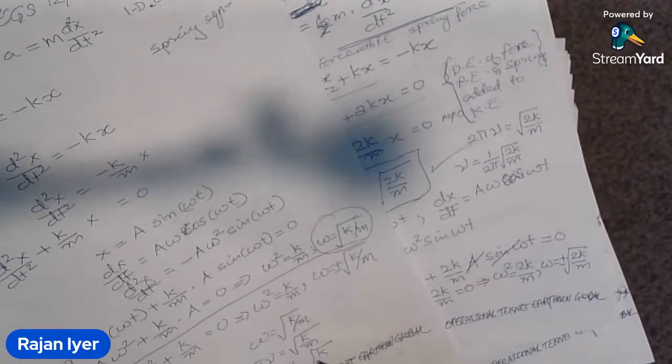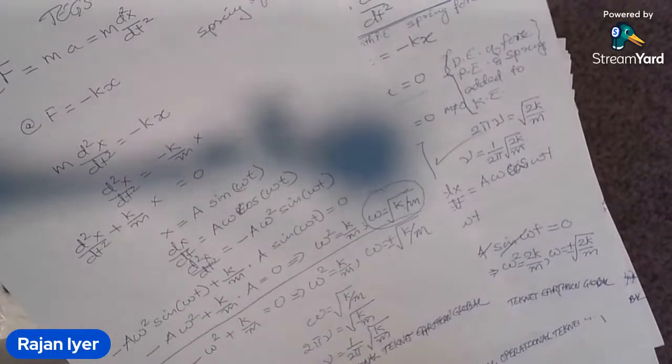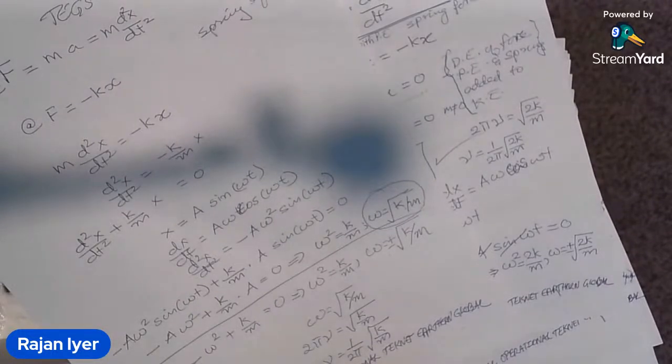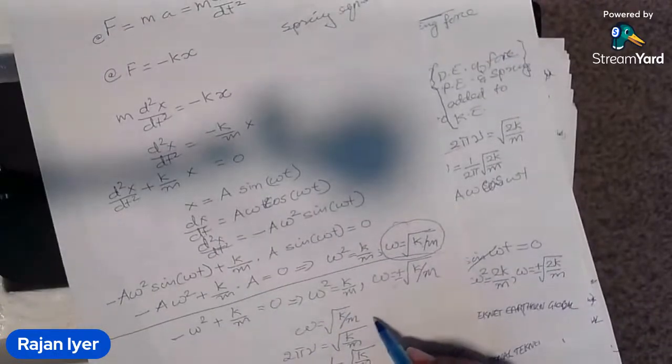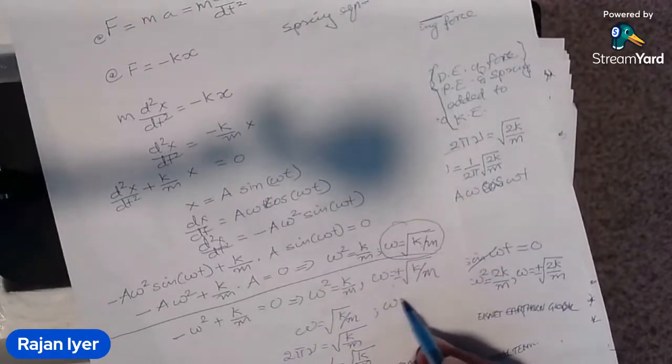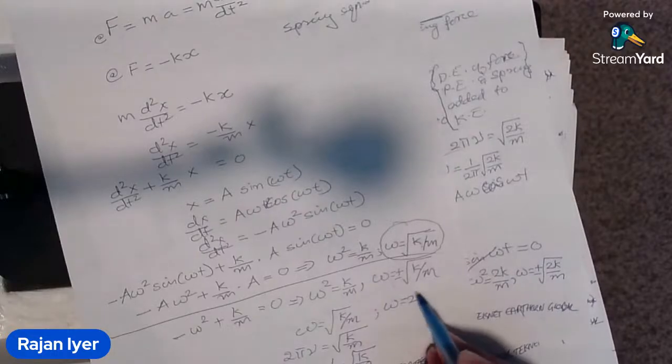But essentially, I'm just converting it to frequency. So omega equal to 2 pi nu, right?